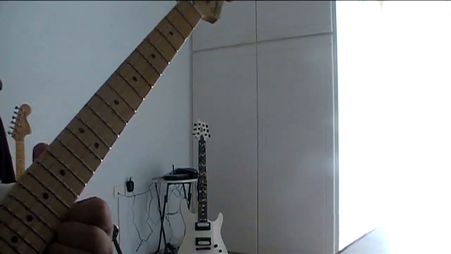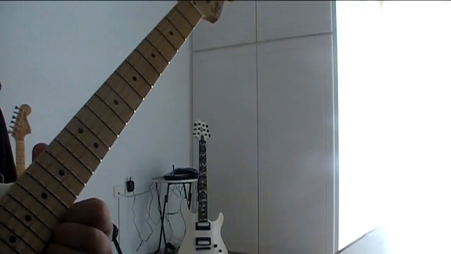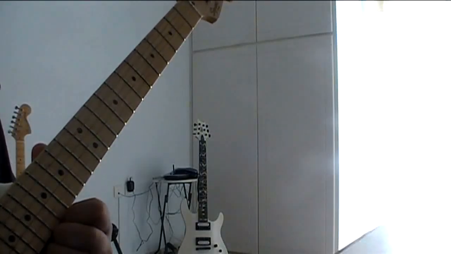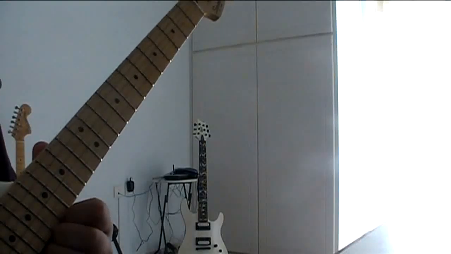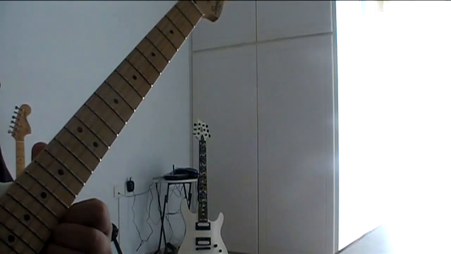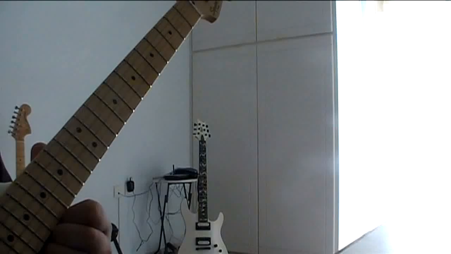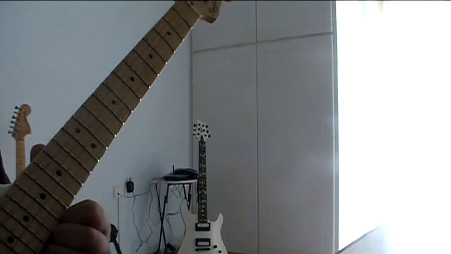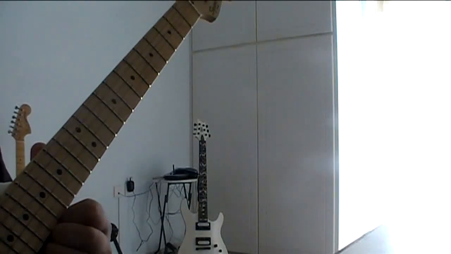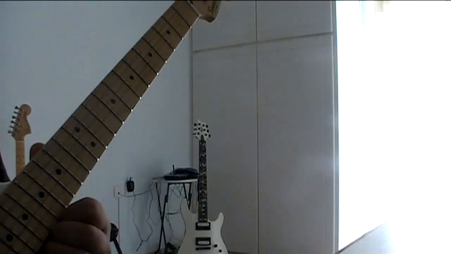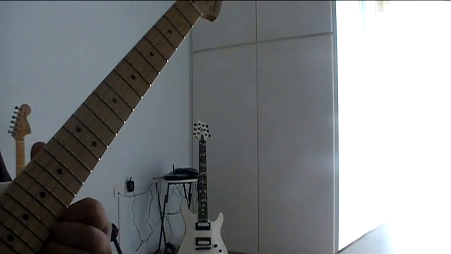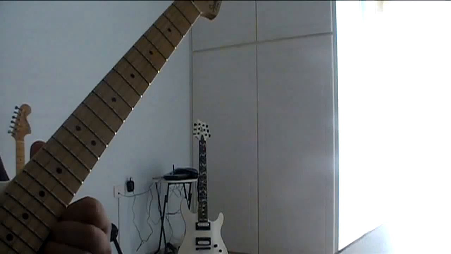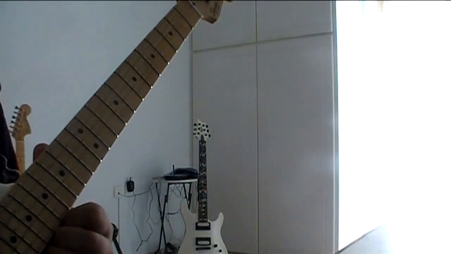Even if you are a complete beginner, try and learn this shape by heart. This for example is also a good place to begin learning about the CAGED system, but you don't really have to. Many people think that knowing the CAGED system is a bit confusing, but don't think like that.